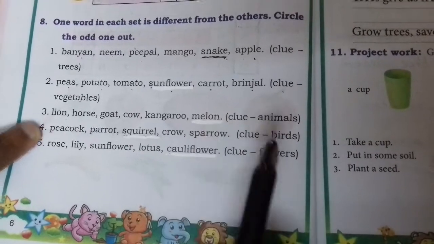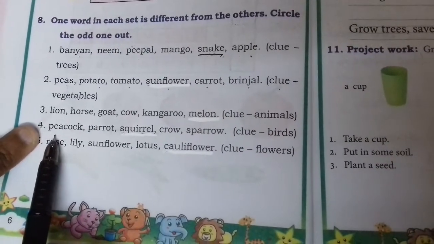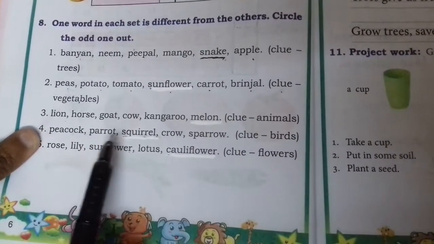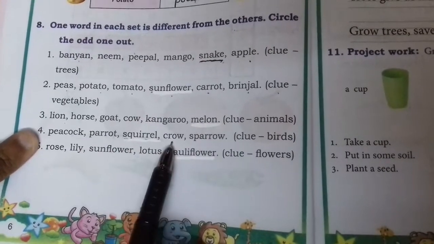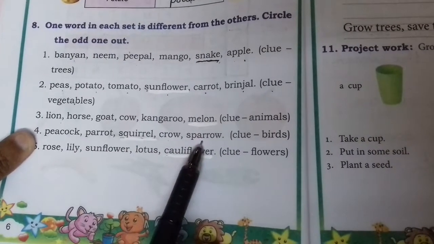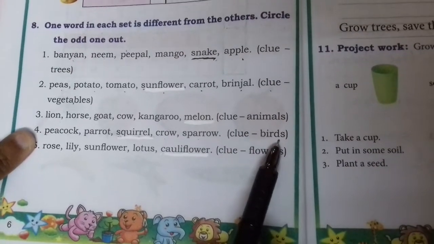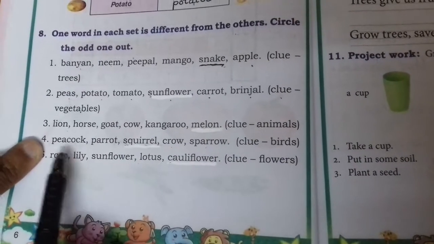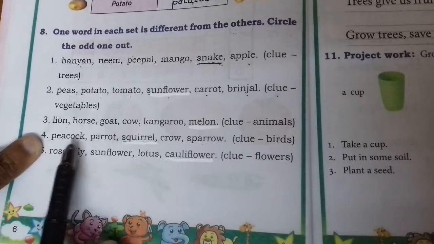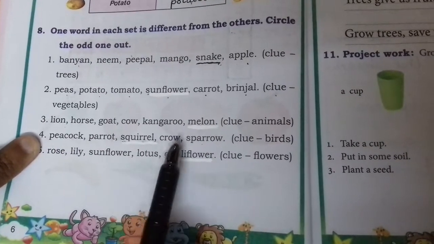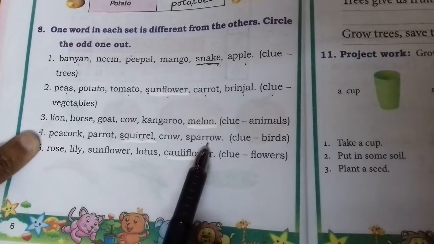Follow, children? Okay. Now, peacock, parrot, squirrel, crow, sparrow. Now your clue is these are all birds. Check these words. Check these names. Peacock, parrot, squirrel, crow, sparrow.